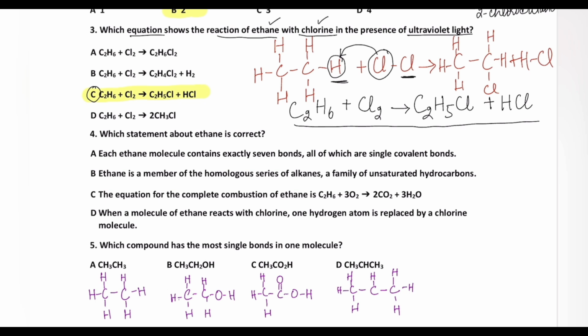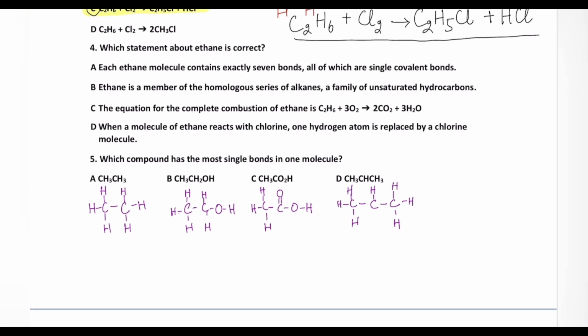Next, question number 4 is, which statement about ethane is correct? Option A is, each ethane molecule contains exactly 7 bonds, all of which are single covalent bonds. Okay, let's draw the displayed structure of ethane and then we will count the number of bonds present.